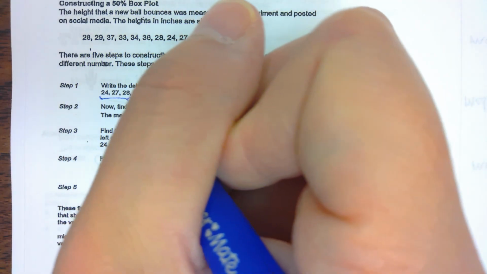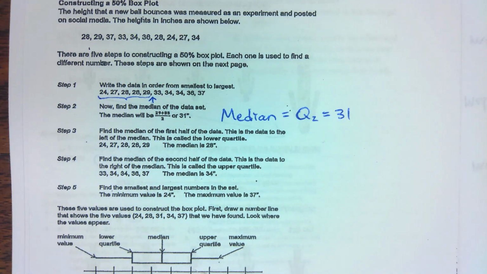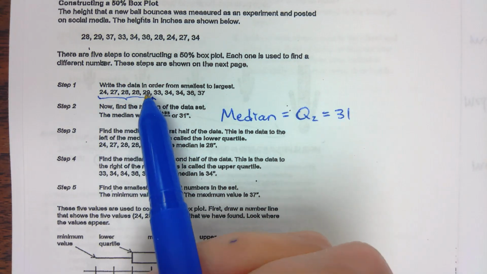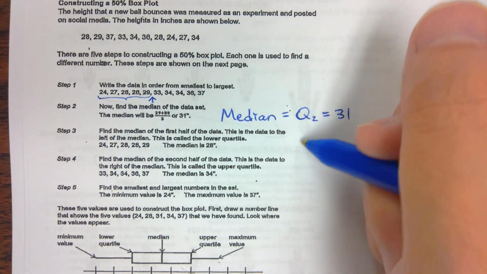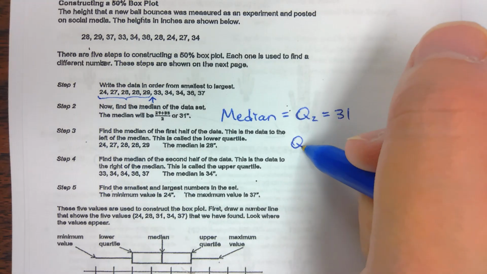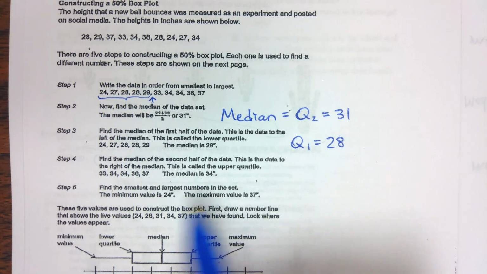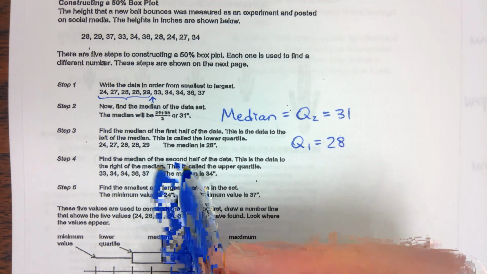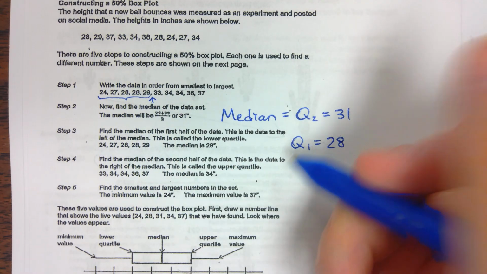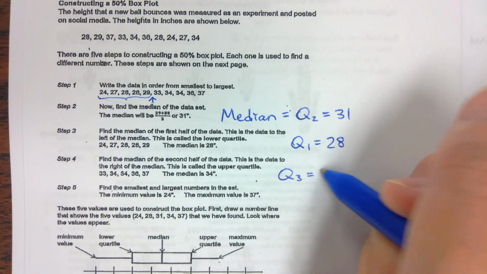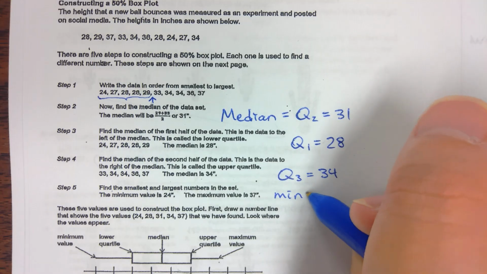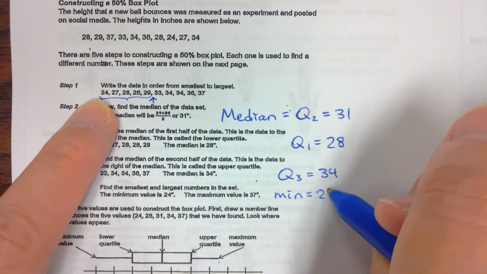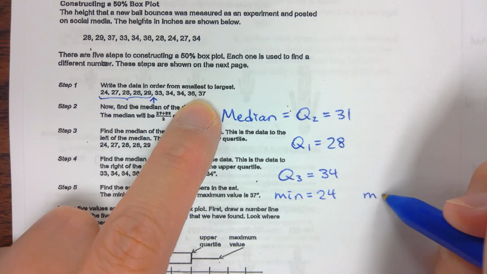Okay. Since I didn't use the 29 or the 33, it's not part of my Q2. For my third step, I take the median of the first half of the numbers, including 29. So looking at my Q1 from the first half of these, Q1 is going to be 28. Step 4 is the median of the second half. So then Q3 would be 34. And then the other two numbers are your minimum, which is the lowest number, and the maximum, which is your highest number, 37.